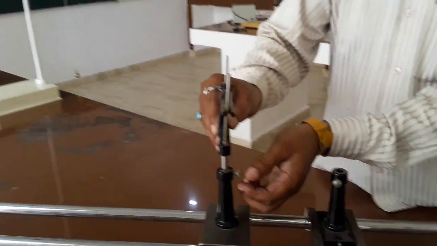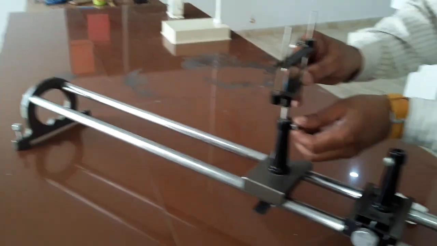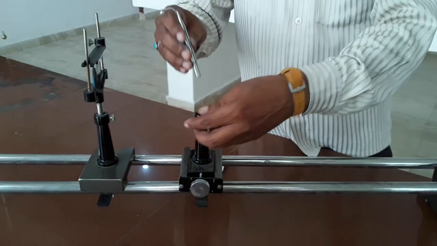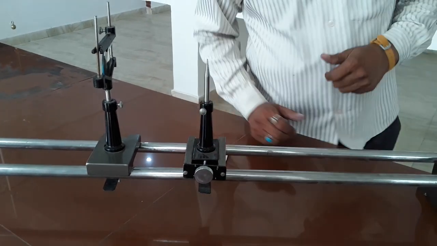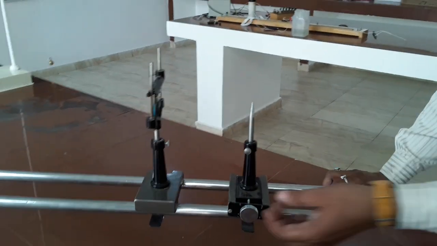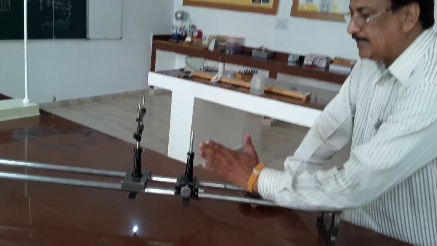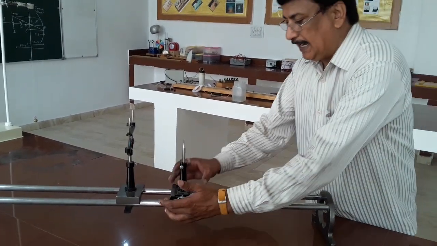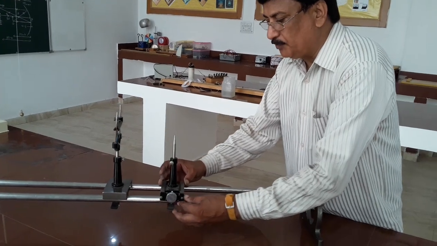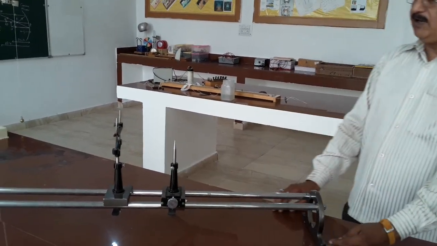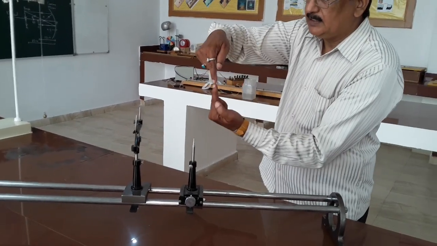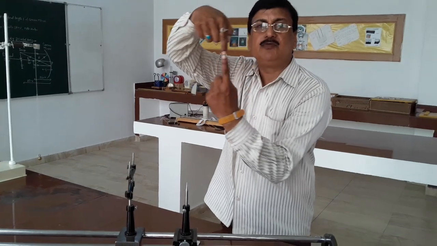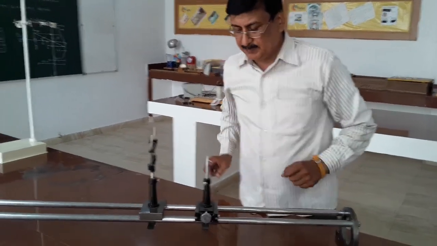With the help of this screw, we can adjust the height. Then in the second upright, we will fix the pin or needle. Now with the help of this screw, we can shift our pin left and right, and in this manner we can move it forth and back, and we will form the image of this object in this mirror in such a way that both will move in the same direction and there is no lateral displacement.